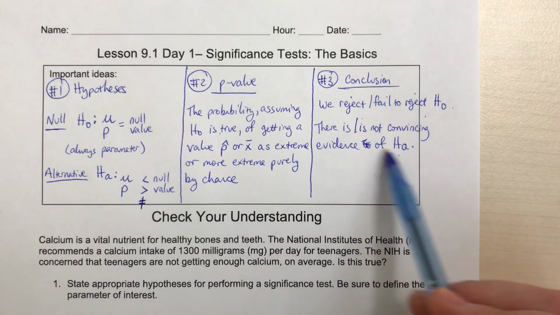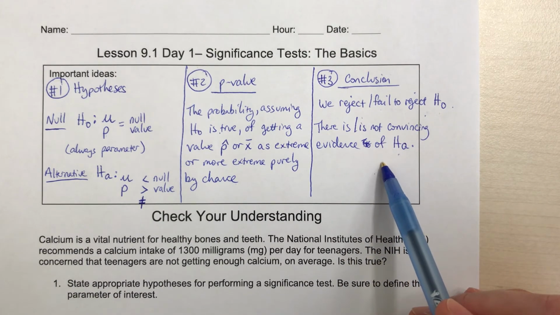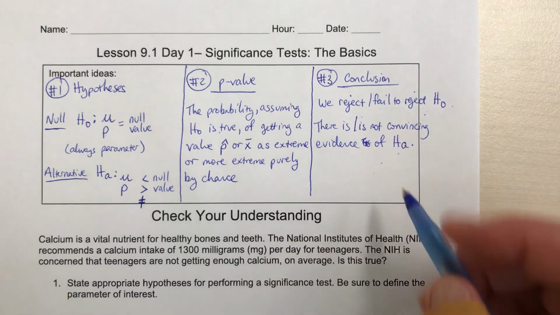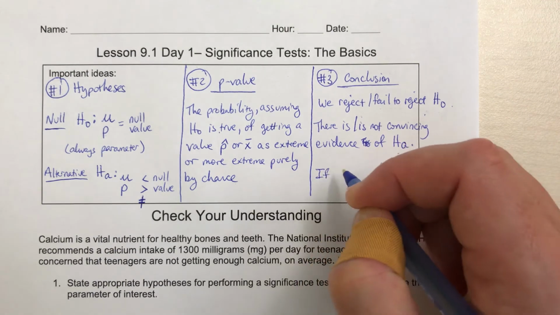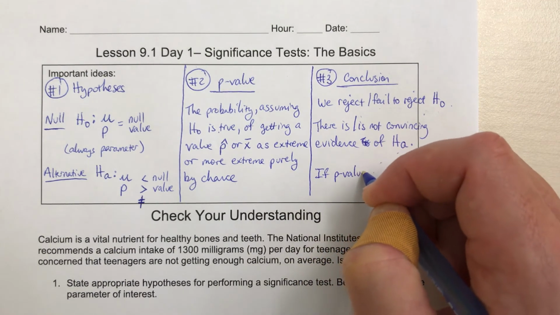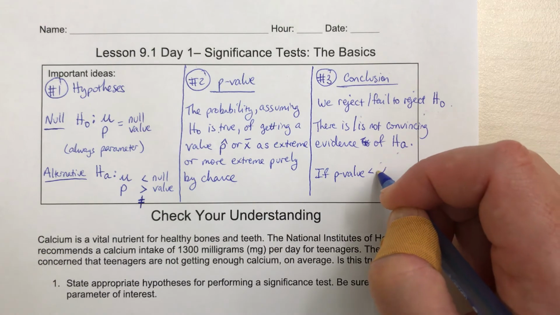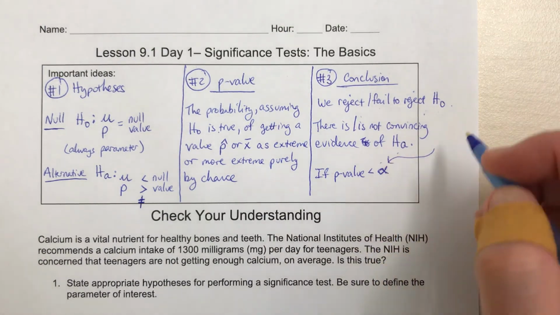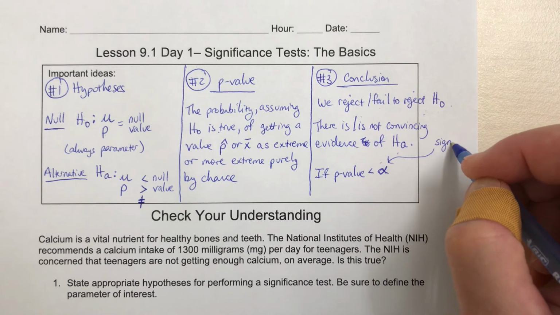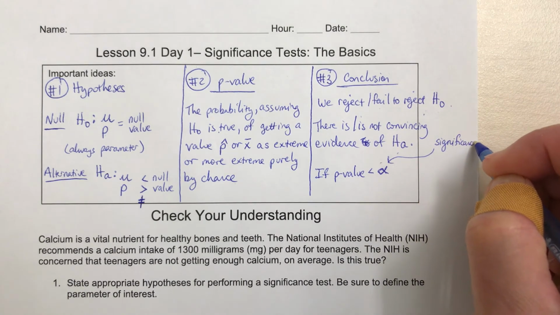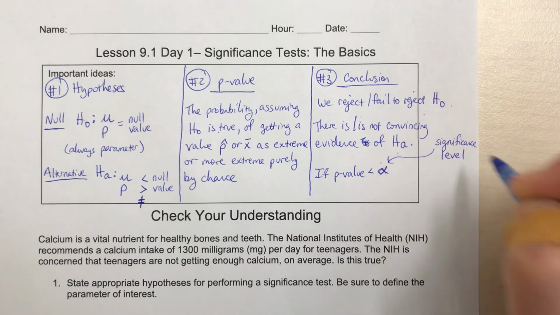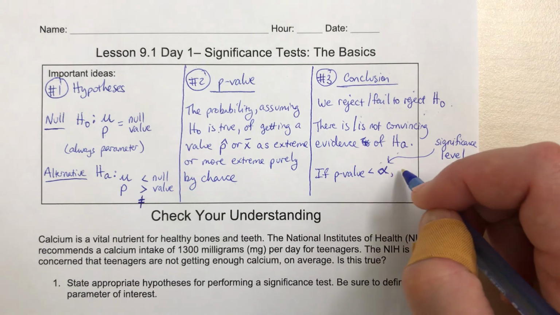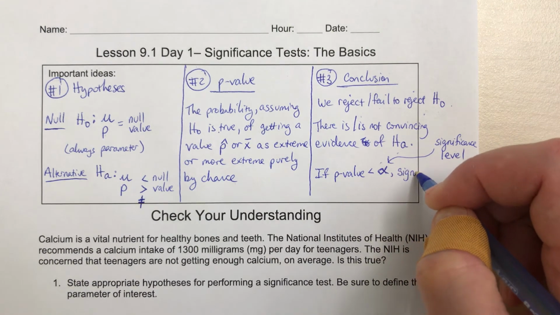Now, the way that we're going to know this is we're going to use the p-value, which is a probability, okay, it's a number. If the p-value is less than alpha, this is the significance level, if the p-value is less than alpha, then our results are significant.